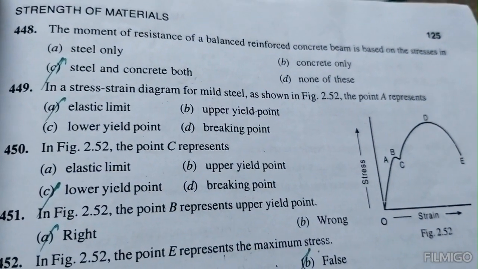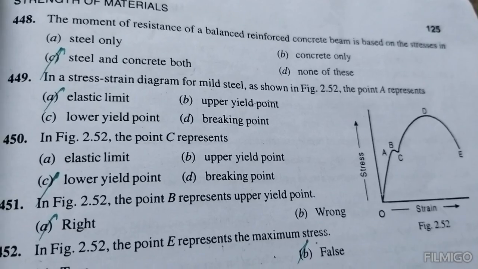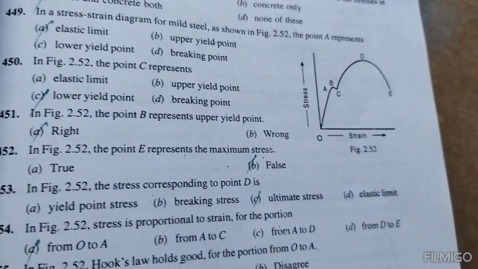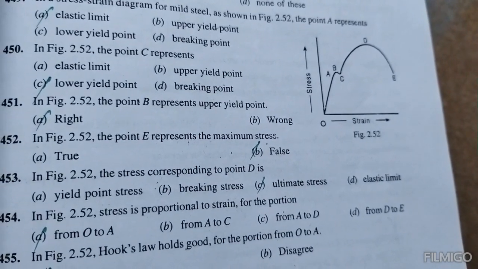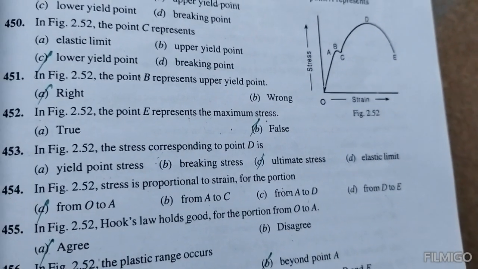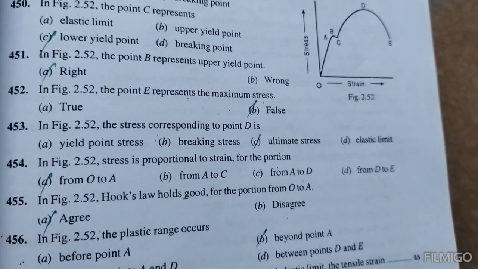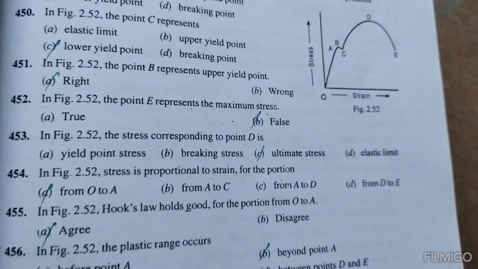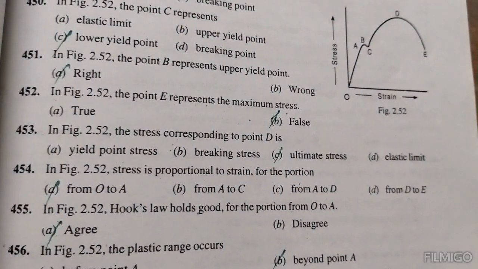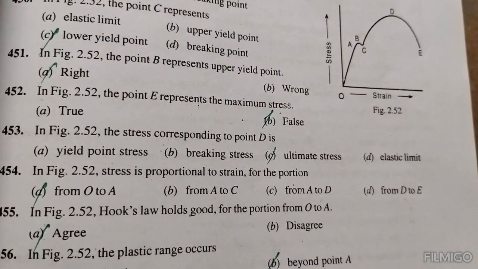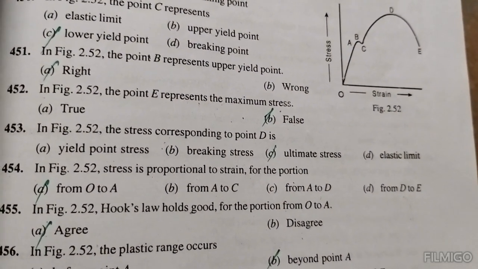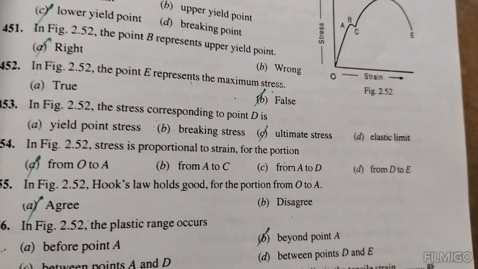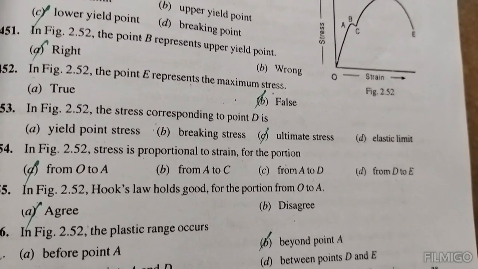In a stress strain diagram for mild steel, A represents the elastic limit, point C represents the lower yield point, point B represents the upper yield point, and point E represents the maximum stress. The stress corresponding to point D is the ultimate stress. Stress is proportional to strain in the portion from 0 to A. Hooke's law holds good in the portion from 0 to A.